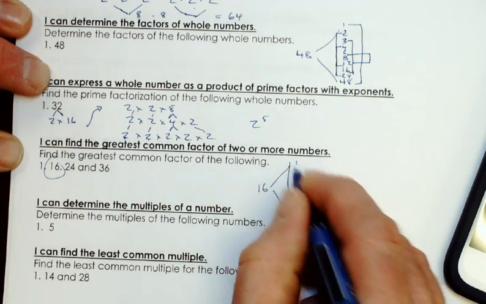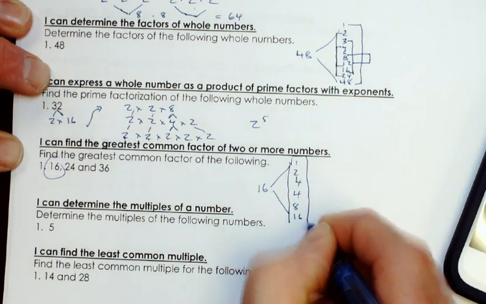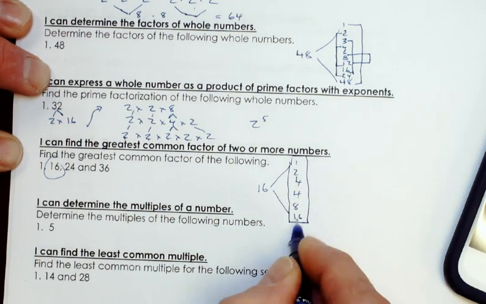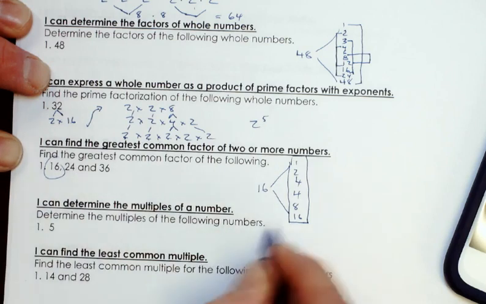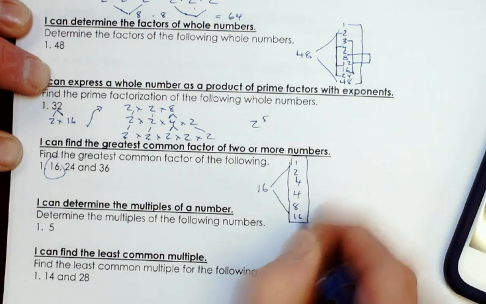So the largest possible common factor of 16, 24, and 36 is 16. So then I just start asking questions.